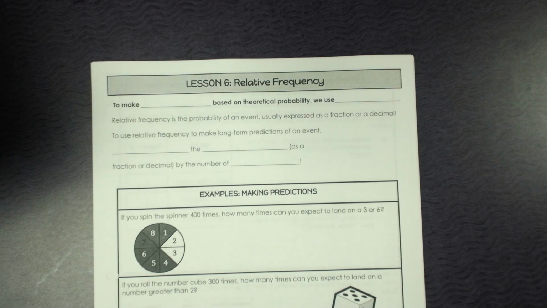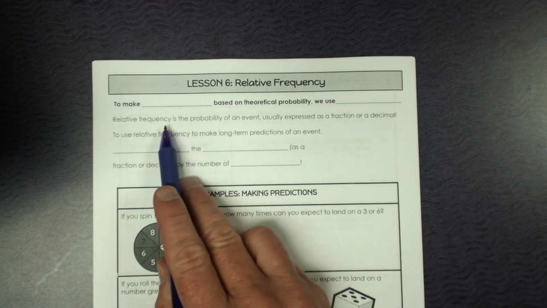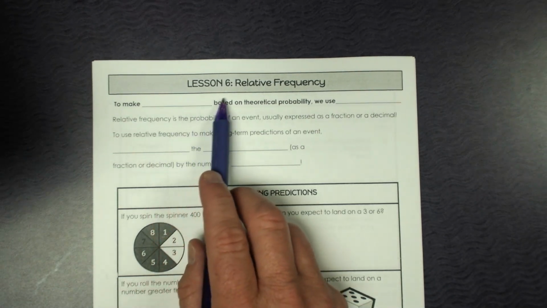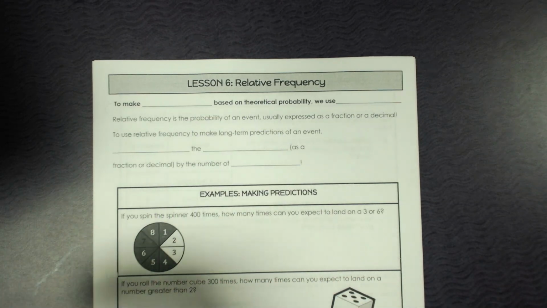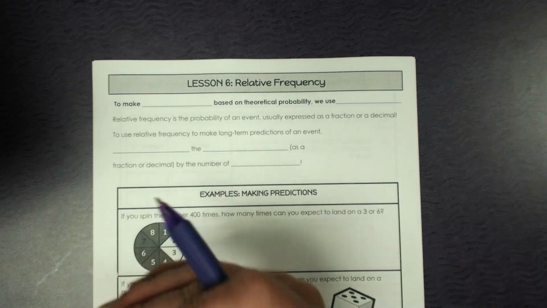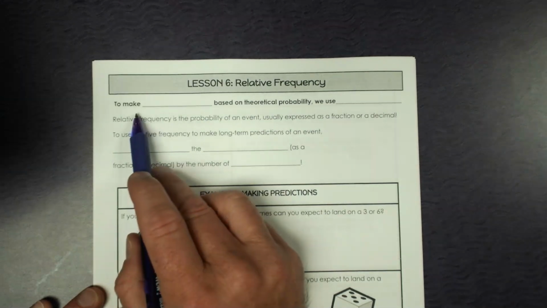We are going to skip lesson 5 for now. So we are on page 13 in your note packets. We're going to take some fill in the blanks a little bit. So we're trying to find relative frequency. What that really is, you're trying to make a prediction about what's going to happen in the future. And we're going to use proportions to do this. We did this last week a little bit. So let's fill in the blanks here.